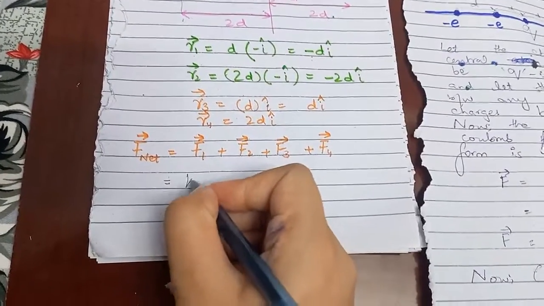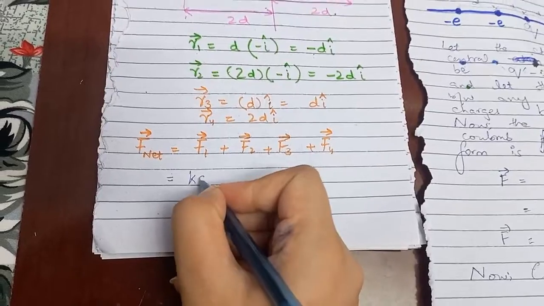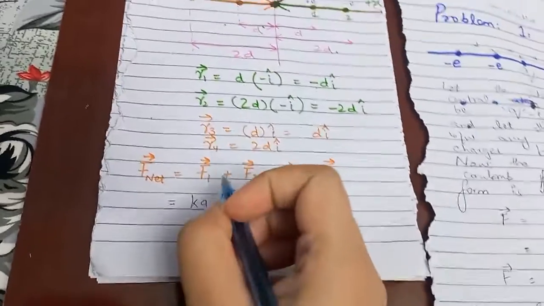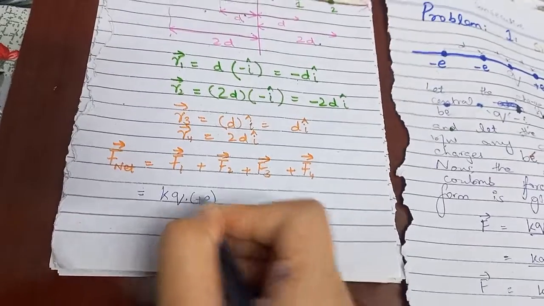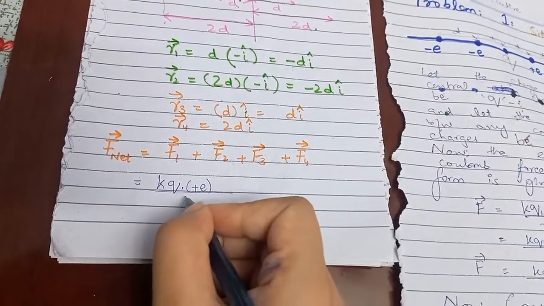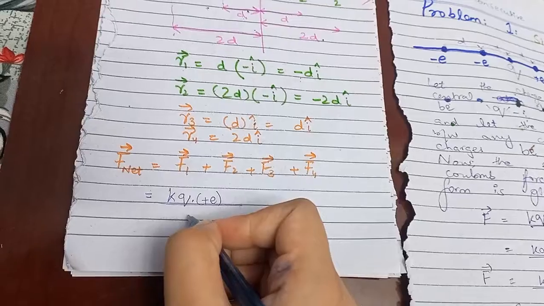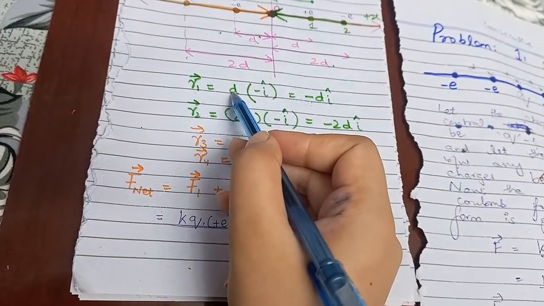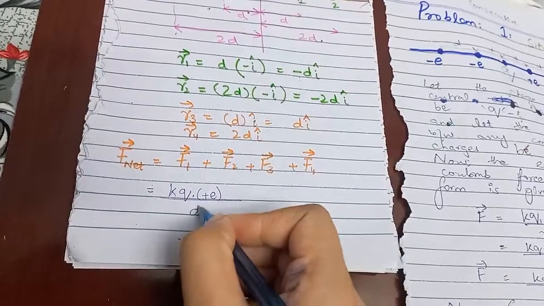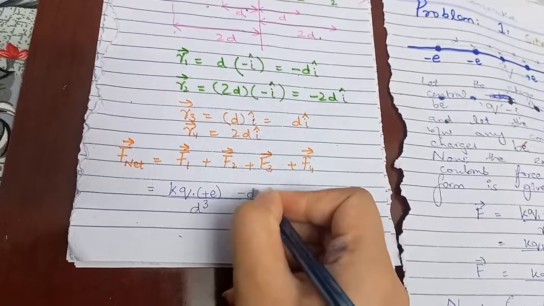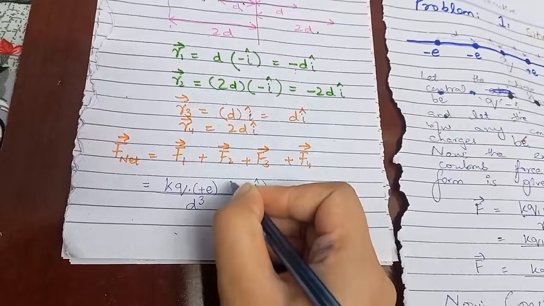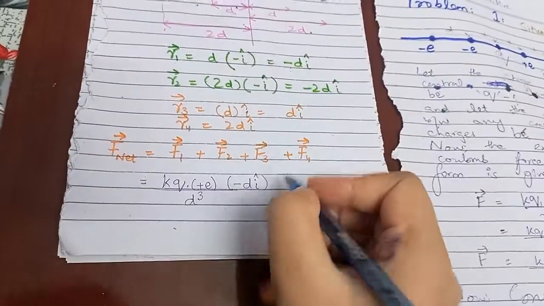one by one. It's k, q1 which is q, q2 is plus e. The sign of the charge will be taken into account as well. Okay, then we have r cube, r is d cube simply, and r vector which is minus d i hat in brackets because it's a negative sign.